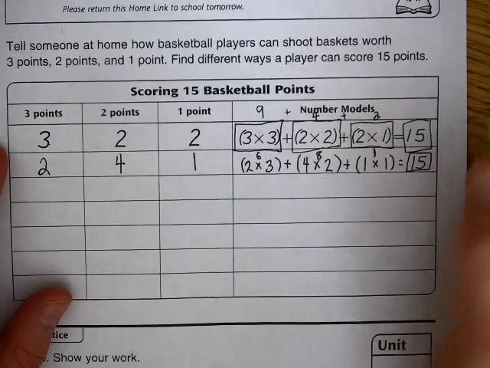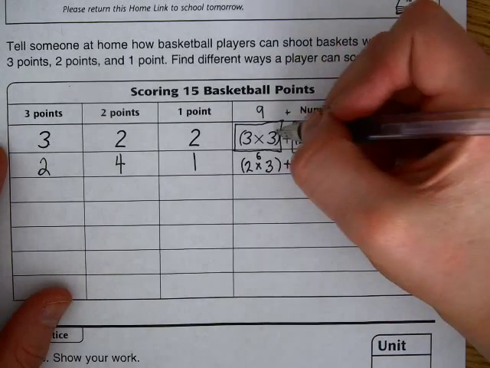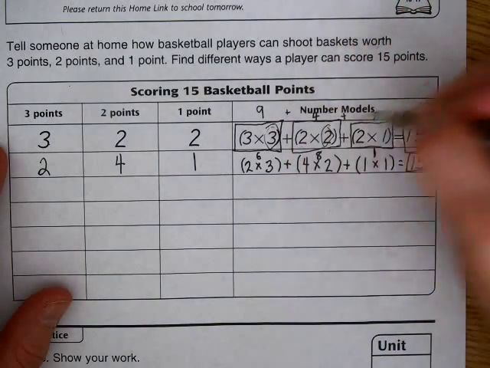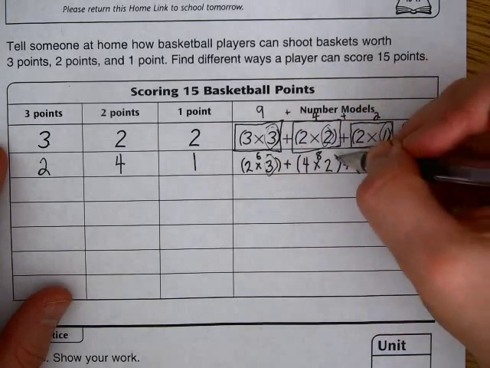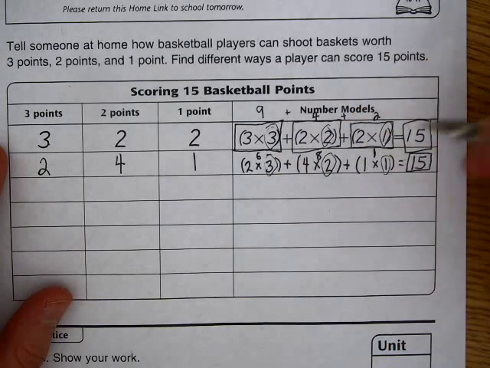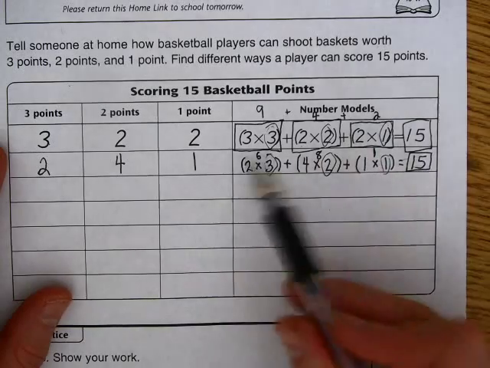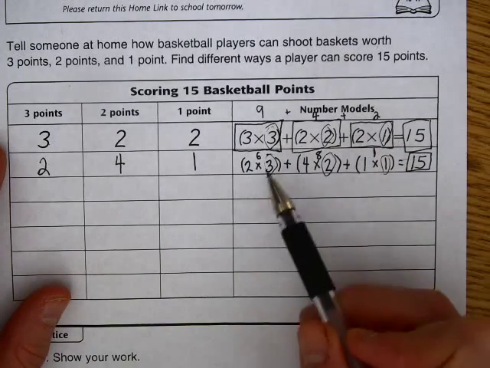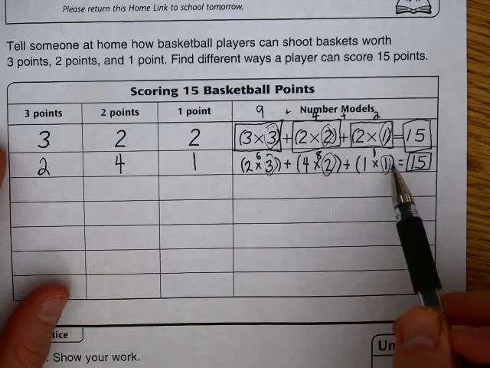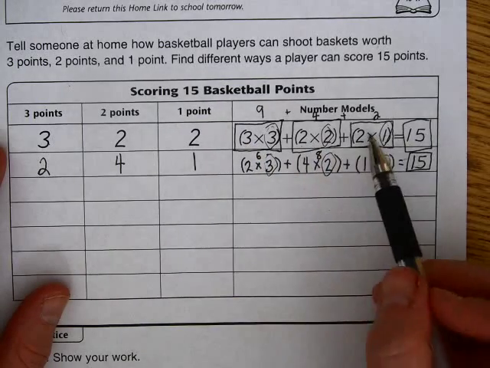All right, and you can do any number of combinations, and I'll give you a hint. You can actually leave these numbers right here the same in every single problem that you're doing on this homework, because this tells me the number of points I got for each basket. The only thing that's changing is how many baskets I shot for those points.